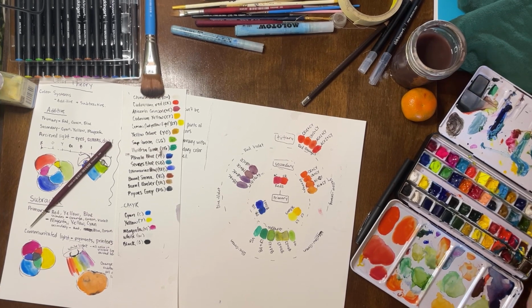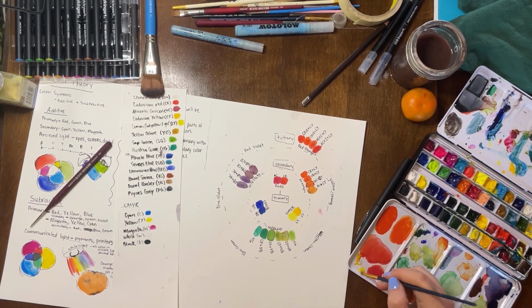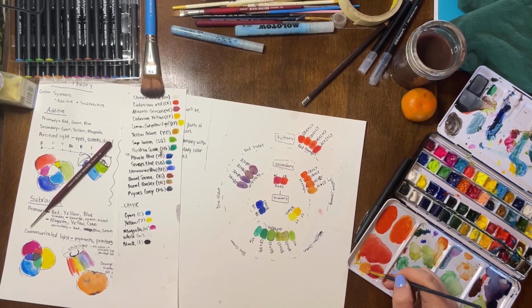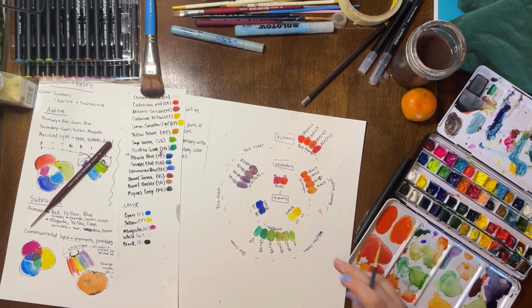And you can actually take the piles that you just mixed and add those with yellow. So this is our alizarin crimson with lemon yellow.